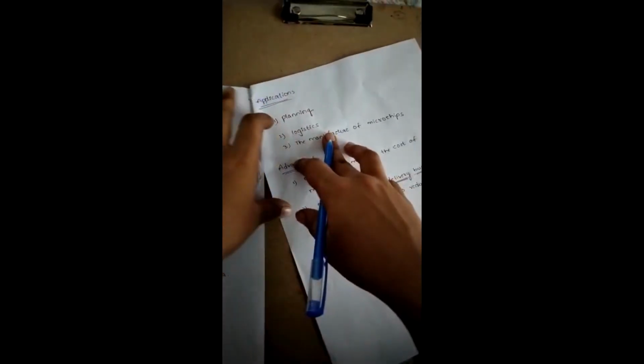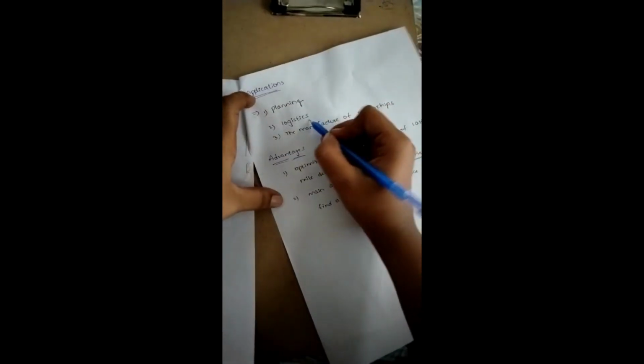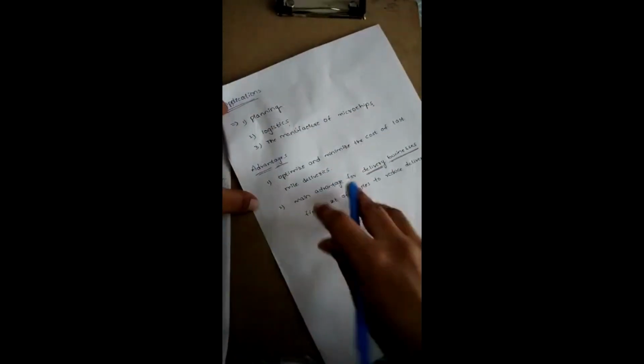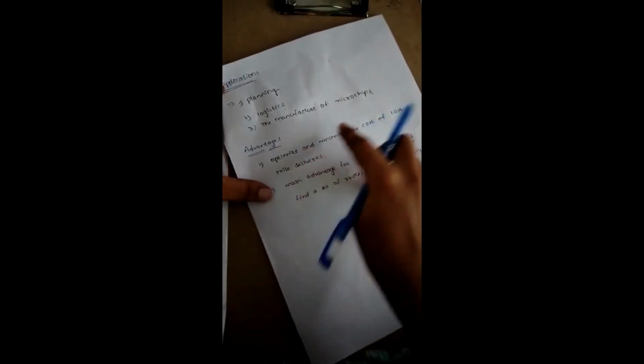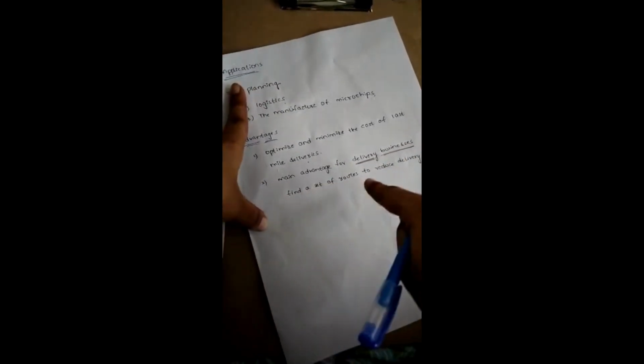Now the basic applications of the travelling salesman problem are planning, logistics and the manufacture of microchips. And the advantages of the travelling salesman problem are that it optimizes and minimizes the cost for drivers, and the main advantage is in delivery business, finding the set of routes to reduce the delivery costs.